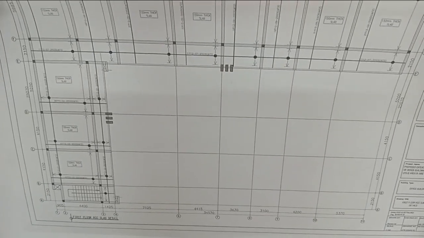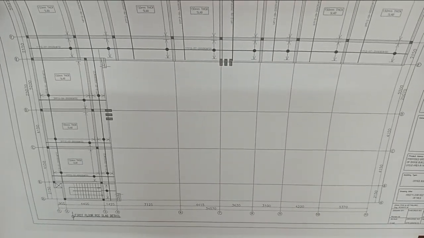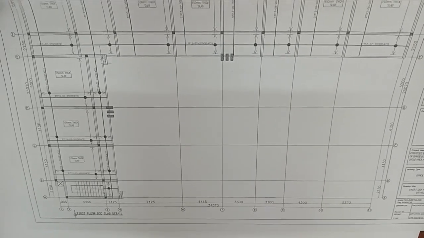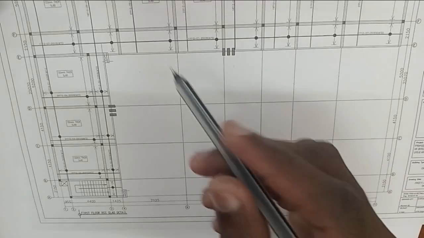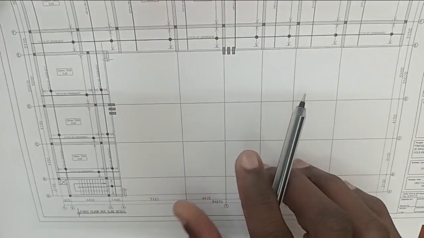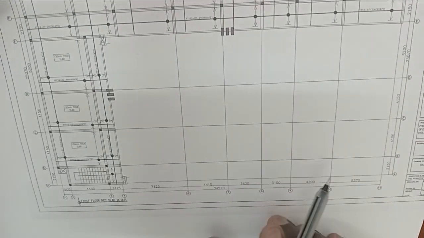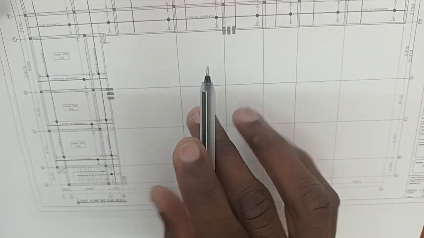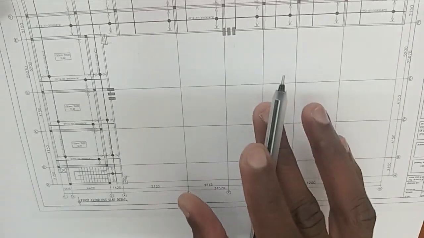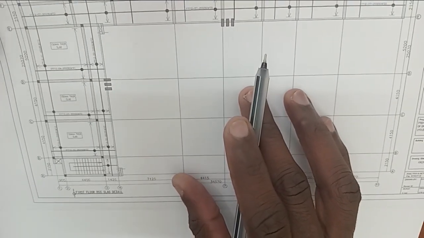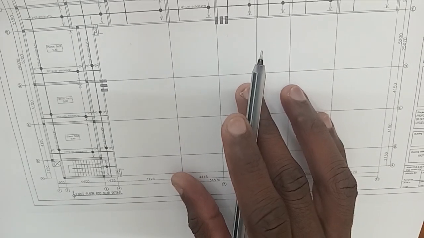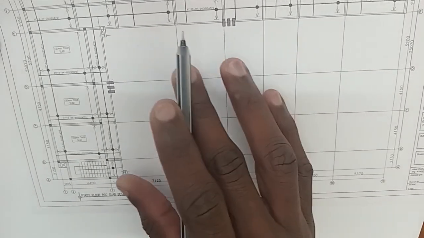In this video, we'll be learning how to read reinforced concrete slab structural drawings. These structural drawings show the arrangement of slabs and their thickness, the location of columns and beams, and are also used to show the reinforcement details. In order to understand how to read reinforced concrete slab structural drawings, there are four main steps that will help you master it.